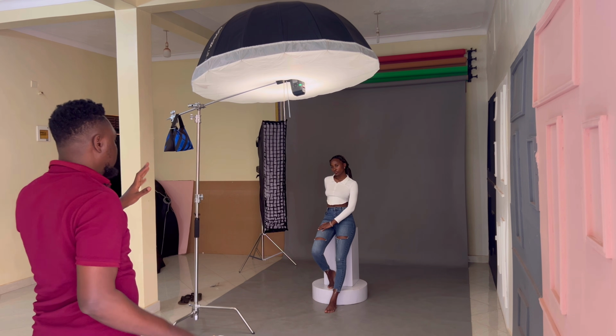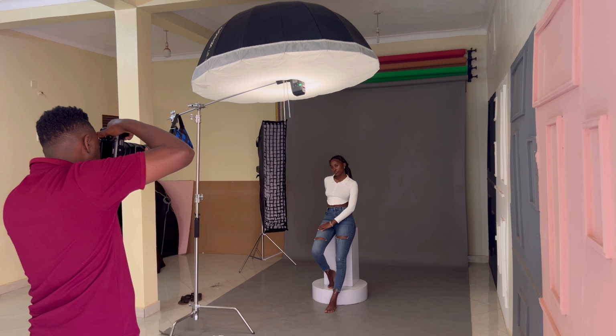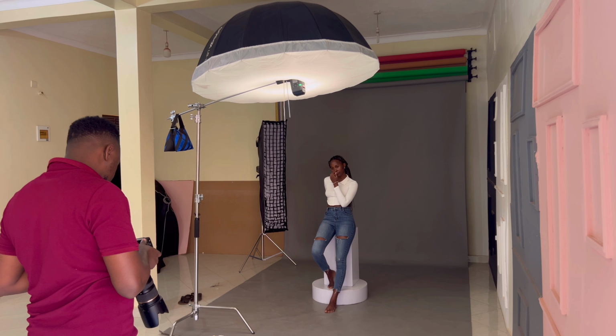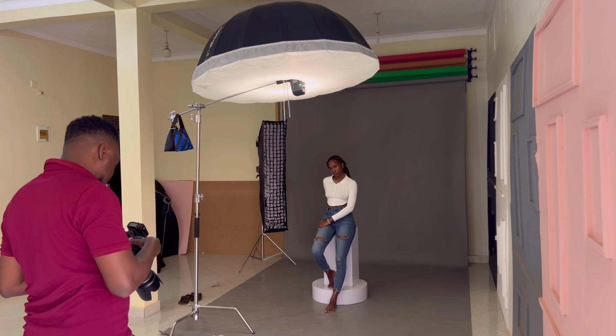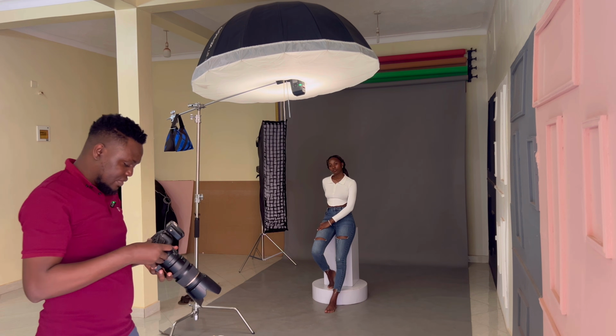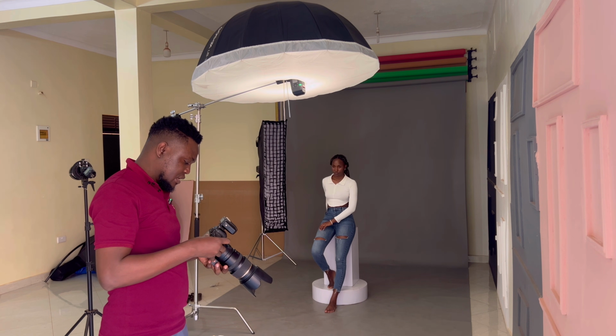I'd prefer you don't change that pose, just hold that pose for the rest of the photos. So this is the photo taken at, I have to readjust. Whenever you adjust the white balance, make sure that you press the set button so that you can activate it.